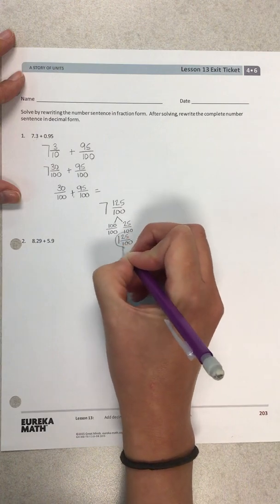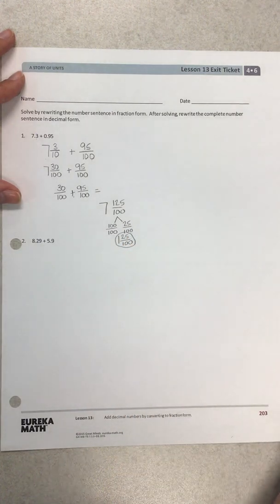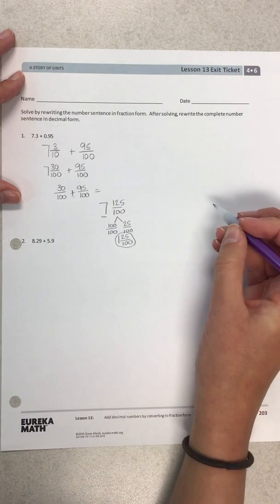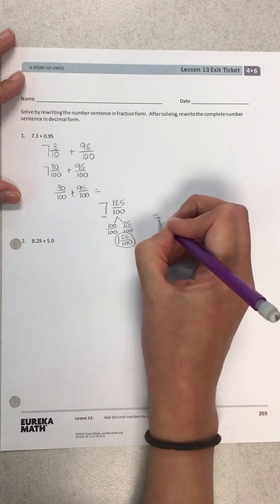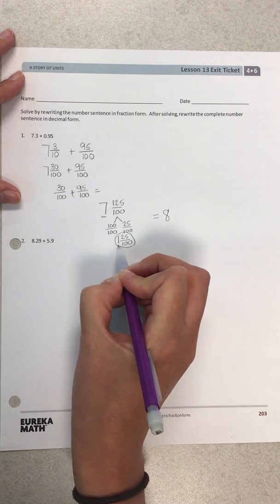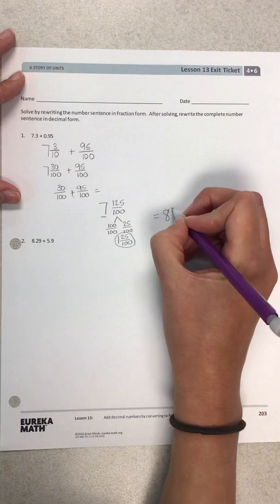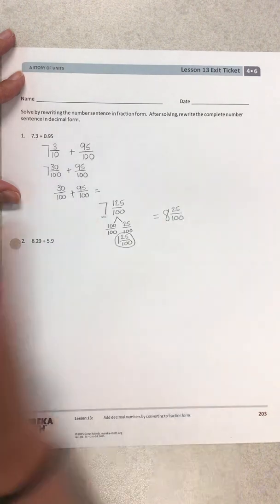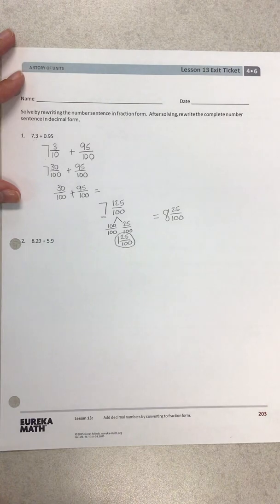But don't forget, friends, oh, we have so many steps. Don't forget about this 7 up here. So my final answer is 8. I took my 7 plus this whole one and 25 100ths. Woo, you did it.